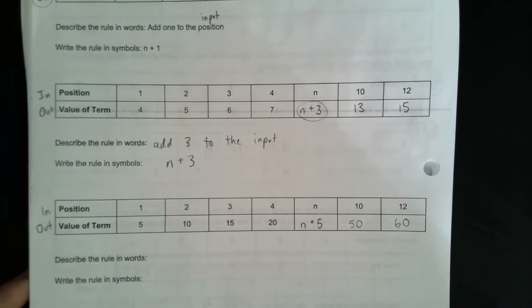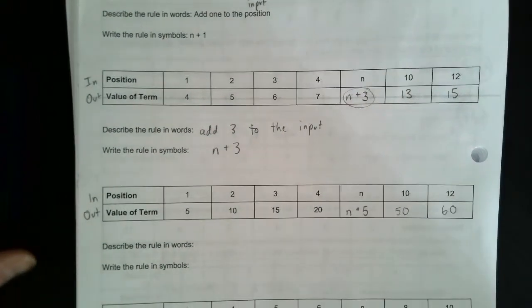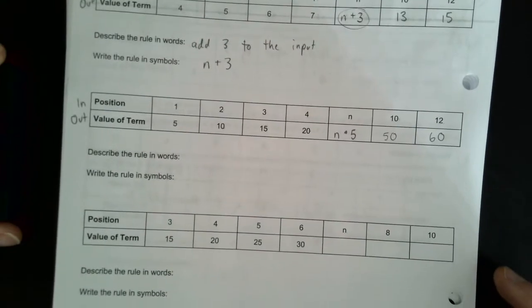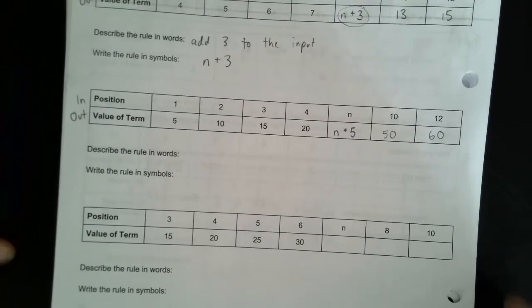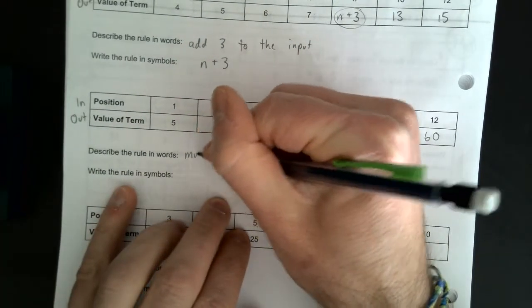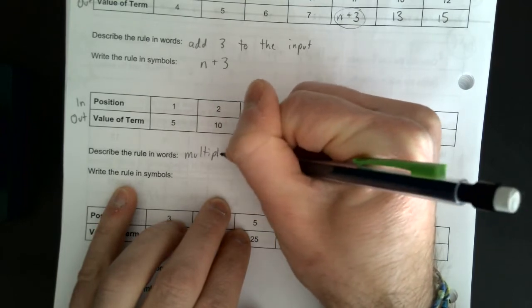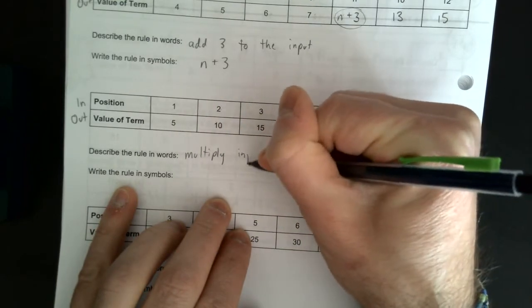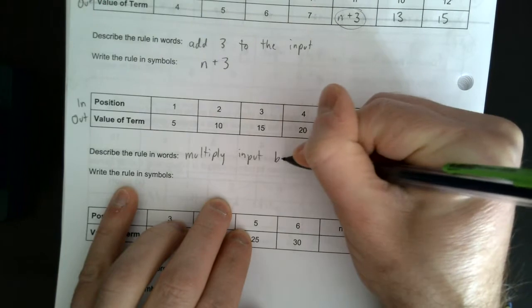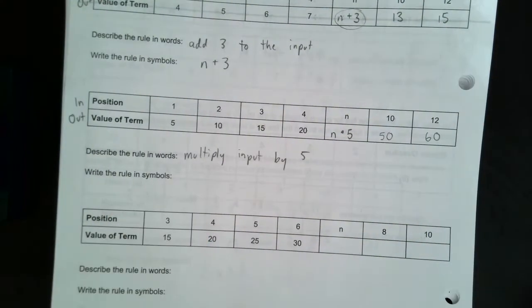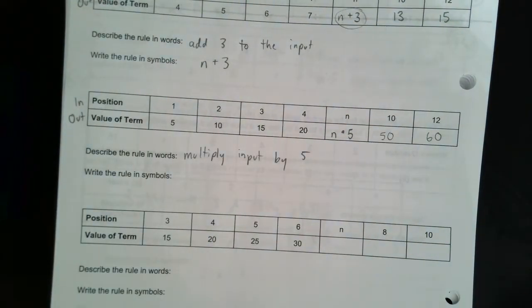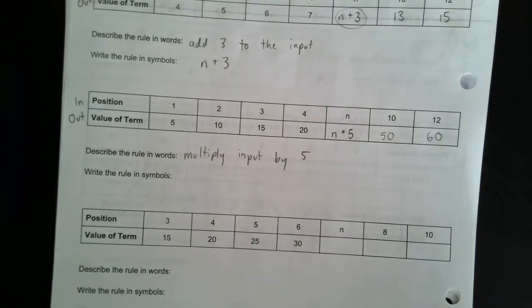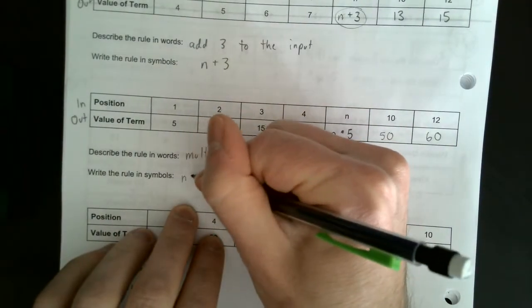Okay, so the rule in words would be multiply the input, whatever the input is, by 5. Write the rule in symbols. Well, you could do 5 times n or n times 5.